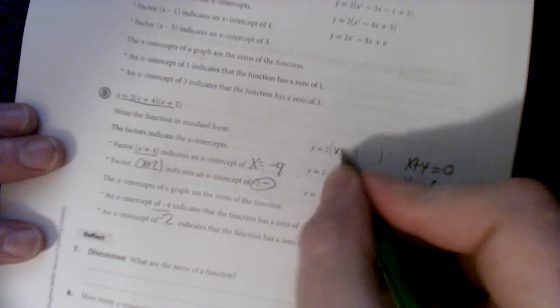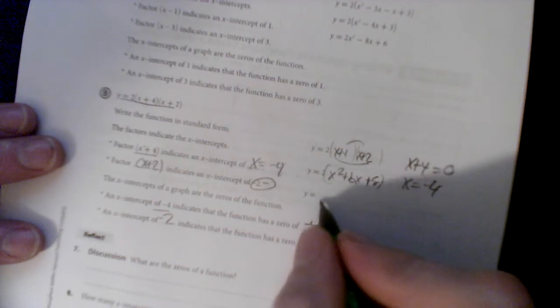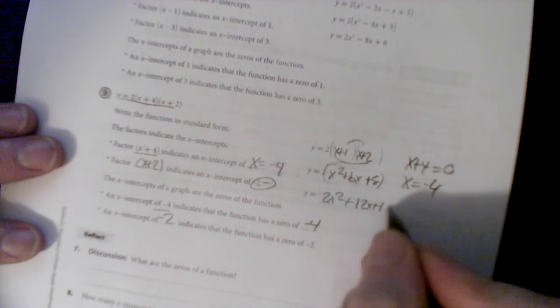So this x-intercept of negative 4 indicates the function has a zero of negative 4. The x-intercept of negative 2 means it has a zero of negative 2. And then the very last thing you do is you FOIL it out. We take x plus 4 and multiply it by x plus 2, which I will tell you turns into x squared. My inner and my outer add up to 6x, those like terms, plus 8. And then we bring that 2 in there. 2x squared plus, don't forget to bring the 2 to everything, 12x plus 16.